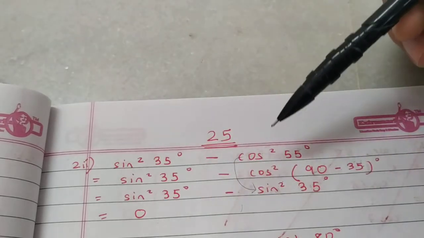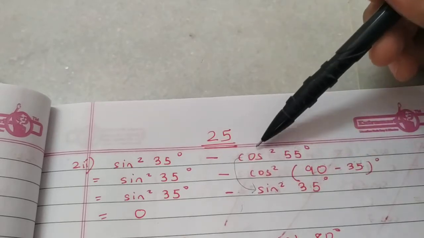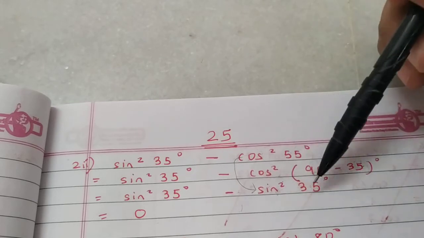Note that when I say cos 55 is same as sine 35, I can also say that cos squared 55 is sine squared 35.